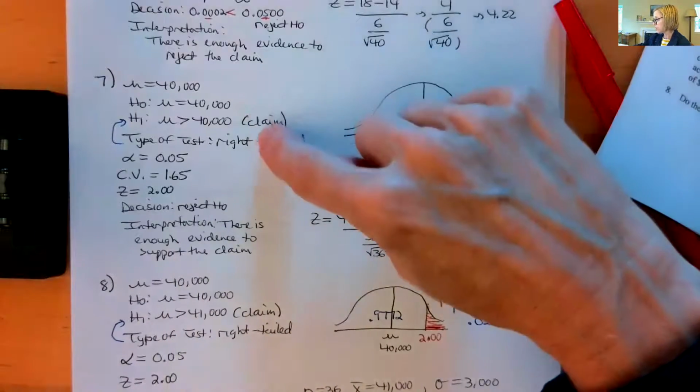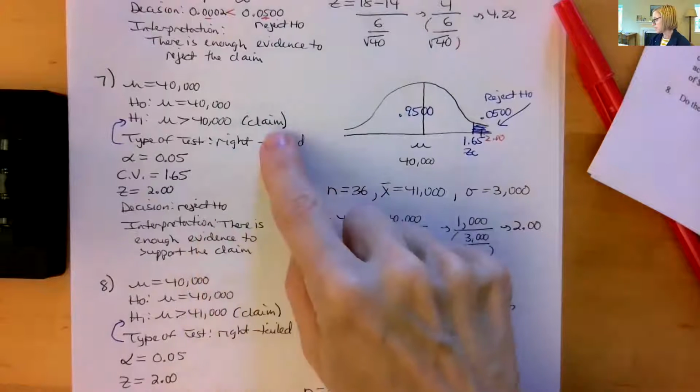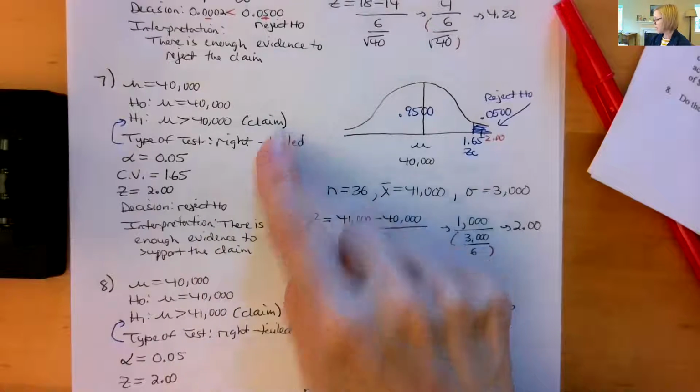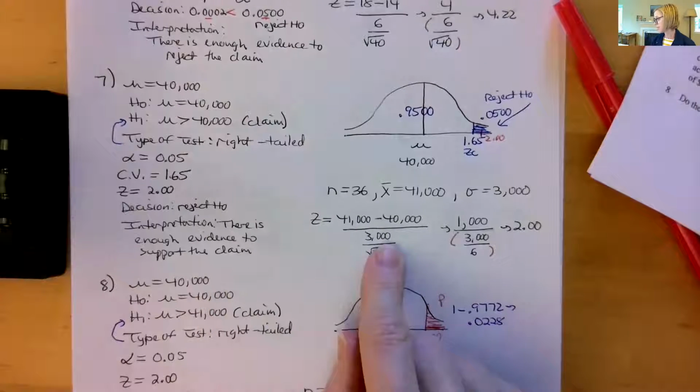Remember, the claim was the alternative. So if we reject the null, it means the evidence supports the alternative, which is the claim. So there is enough evidence to support the claim that the college person said, that the mean earnings of actuarial people entering the field is more than $40,000, based on the evidence collected.